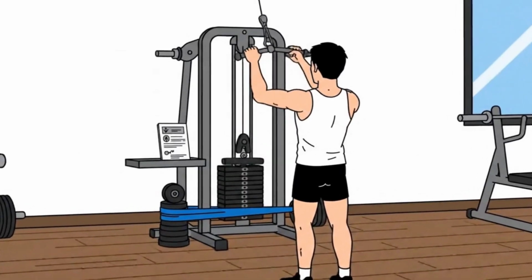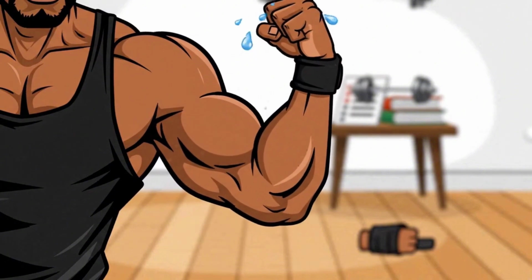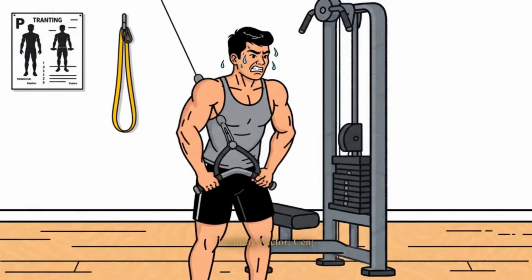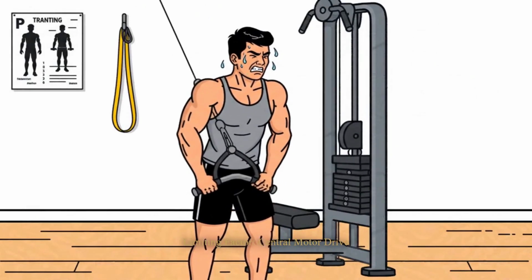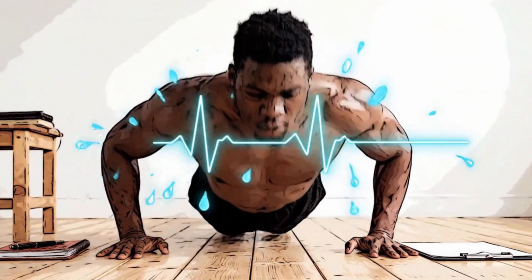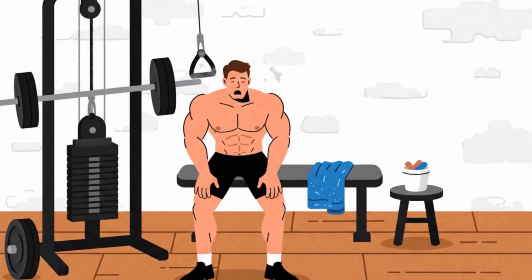Supersets. You perform 2 exercises back-to-back without rest. The goal is to pump blood into the target tissues. This intensity technique saves time in the gym, but blood flow is not the primary driver of hypertrophy. Mechanical tension is. When you transition immediately to the second exercise, your heart rate spikes.